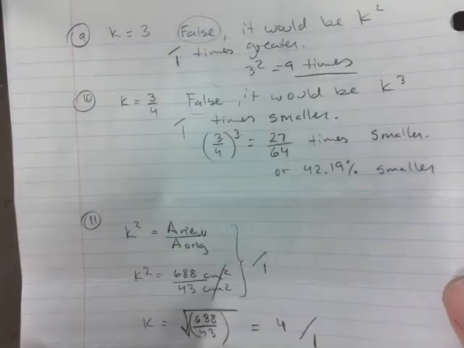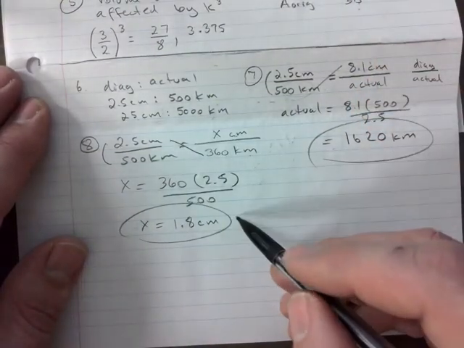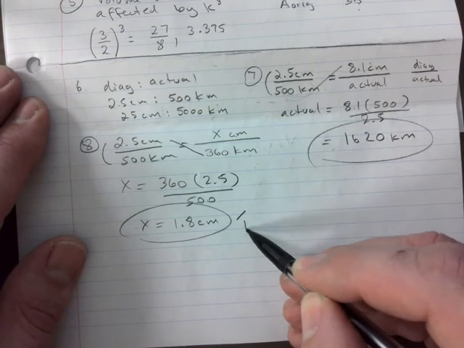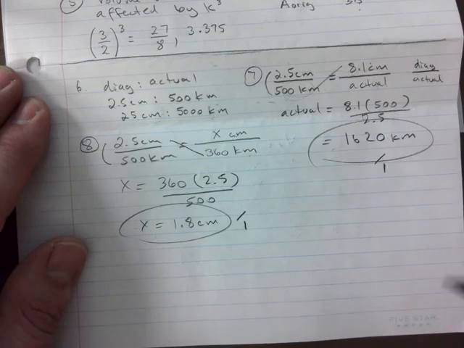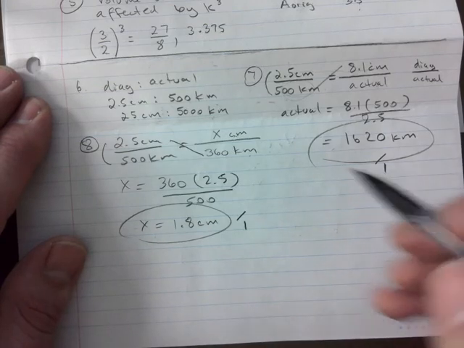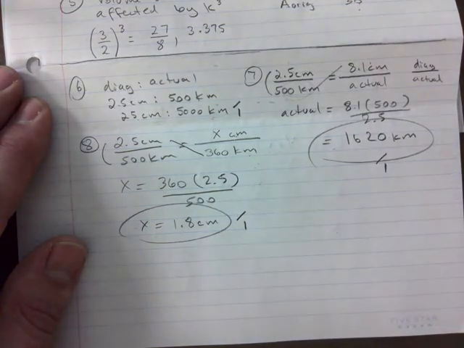I'm just doing that because I want you to understand. Let's go to question 8. Question 8 is just worth 1. Question 7 is worth 1. Question 6 is worth 1 as well. You give yourselves half a mark if you have a decimal in there, okay? But question 6 is just worth 1.